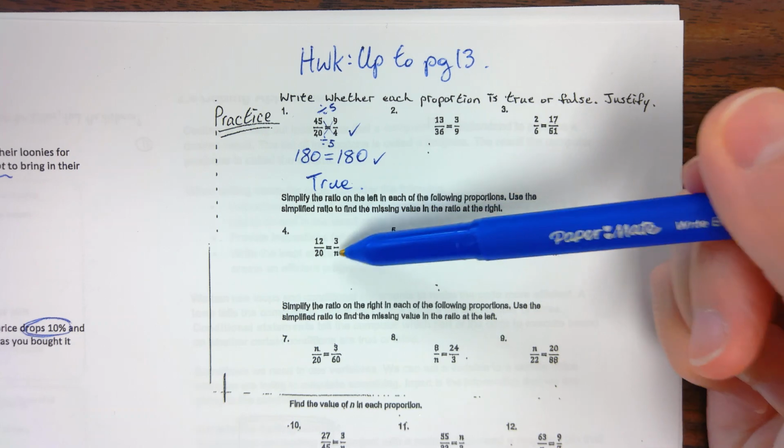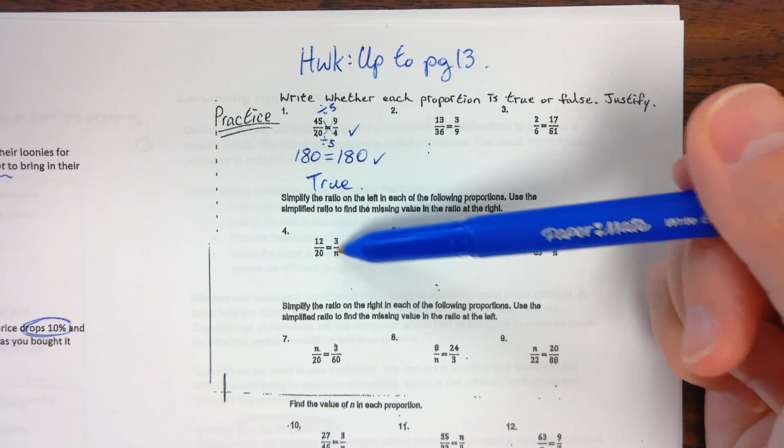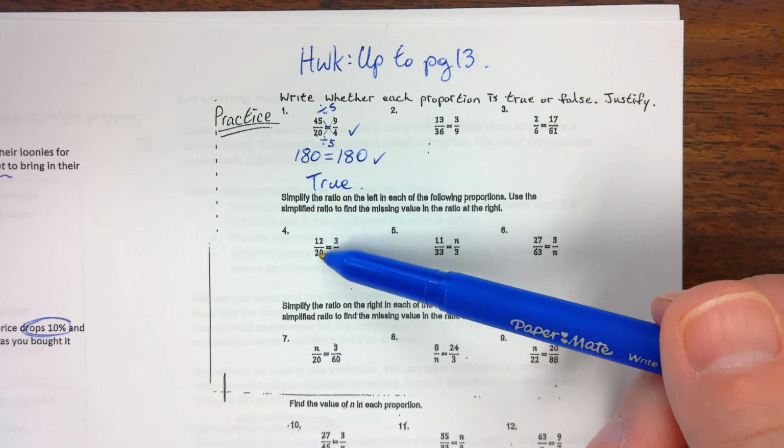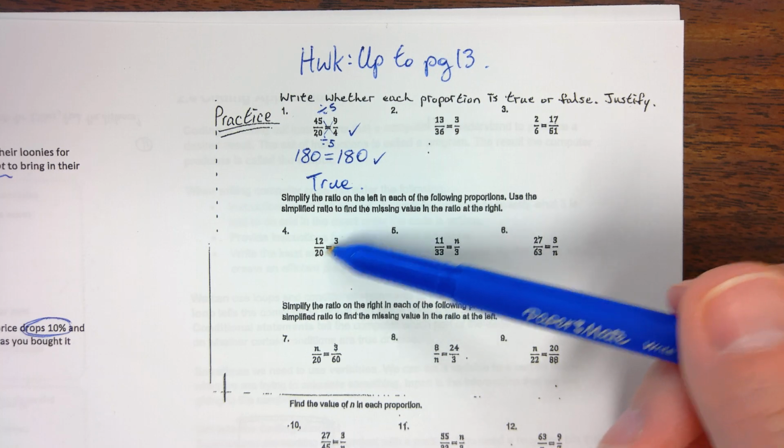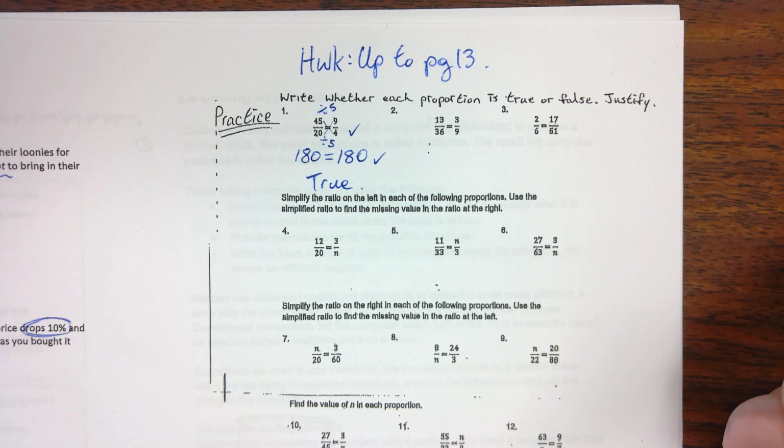And then number 4 right here, you are solving for it, which is what we were doing earlier. 20 times 3 divided by 12. Sounds good. That's it from me. Up to page 13. Thank you.